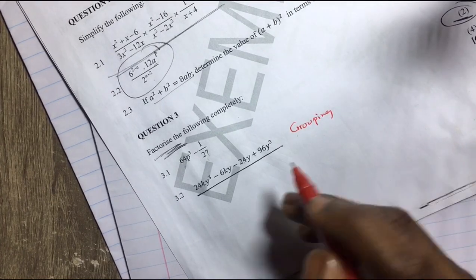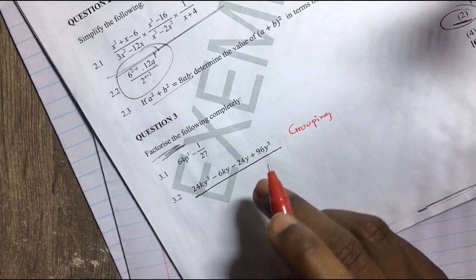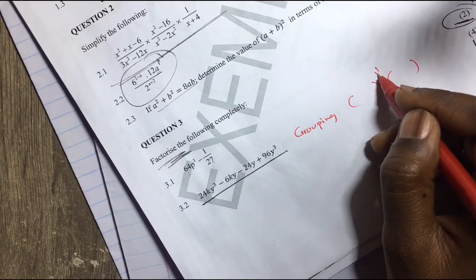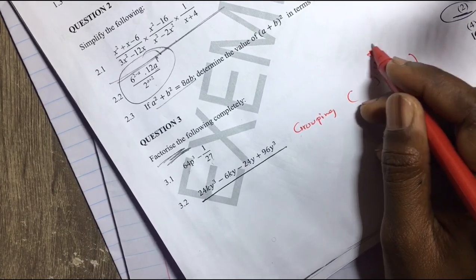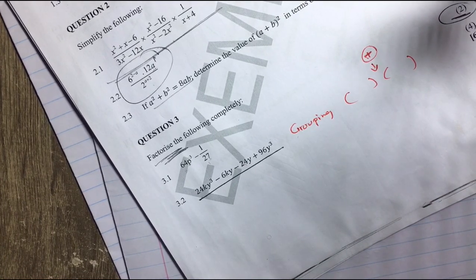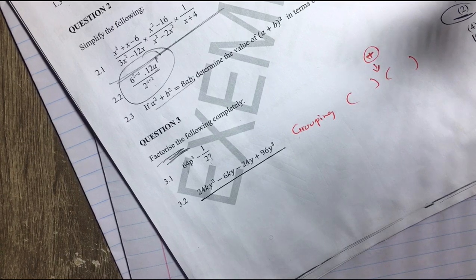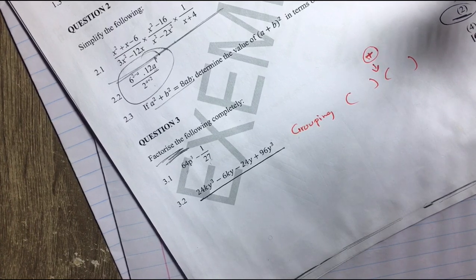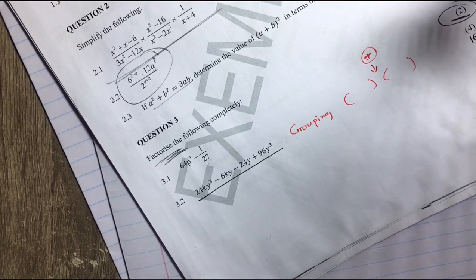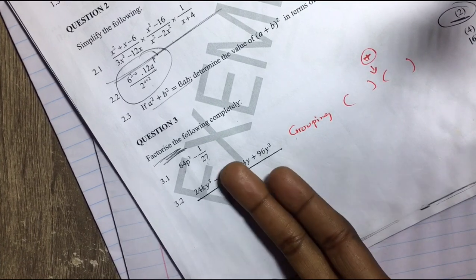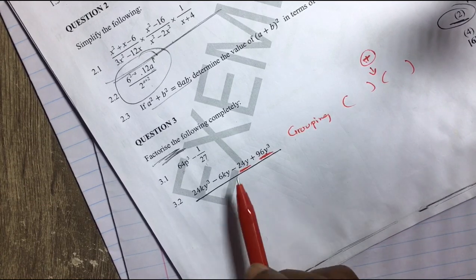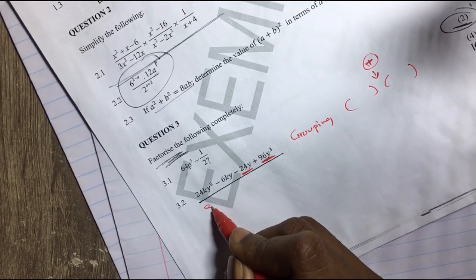Okay. So here I'm going to do grouping. So grouping says what? You introduce 2 brackets and then you introduce a plus in between. Do you all get it? Do you all see it? Yeah, let's do it. Okay. Because I'm lazy to deal with negative values, can I just swap these 2? Because I don't want to deal with negative numbers. So can I just write it like this?